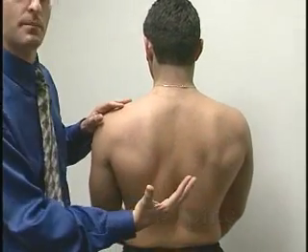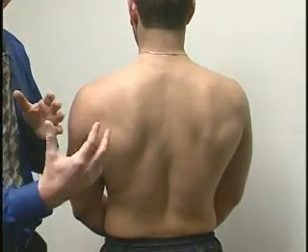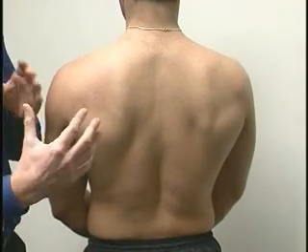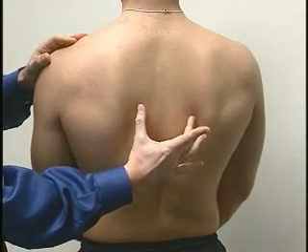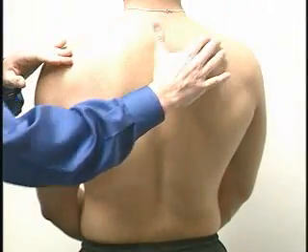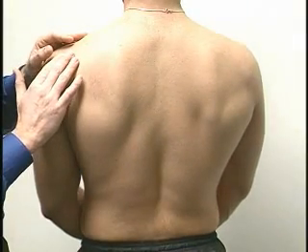Again, when you examine things, you can't really examine them independent of each other. They seem to be related. So although the scapula is here, I may look for atrophy of his rhomboids or his trapezius or any of the rotator cuff musculature that he might be having.